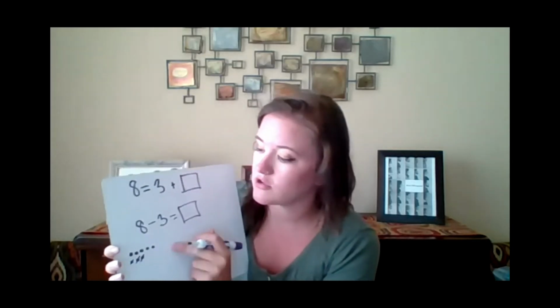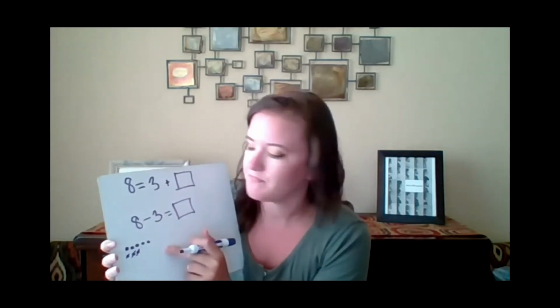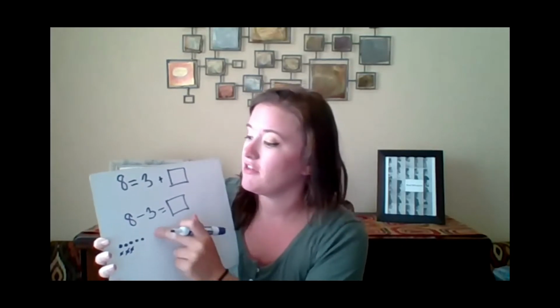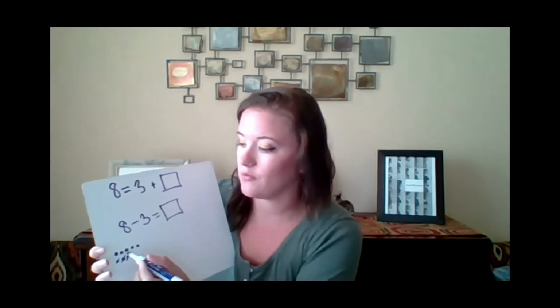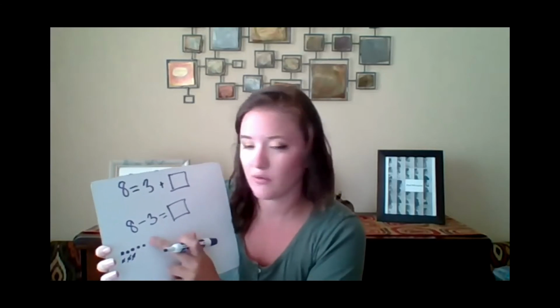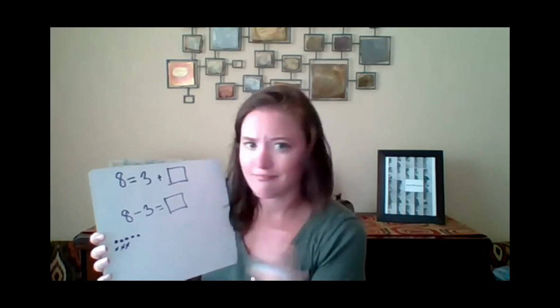And because we know that we're trying to fill a tens frame, we know that we're grouping in groups of 5. So if I got rid of these 1, 2, 3, how many do I have left over? We got 5.